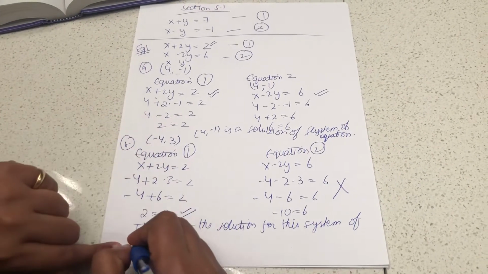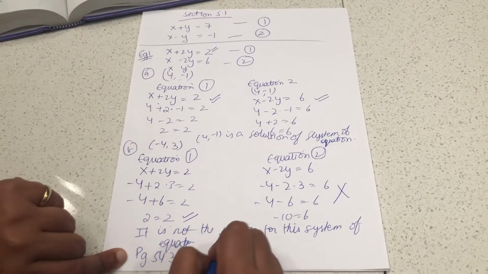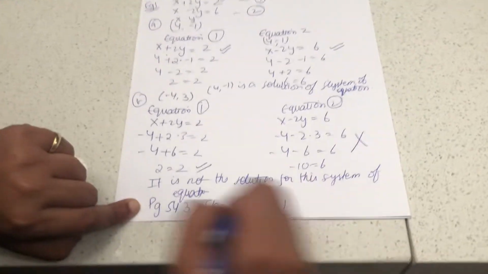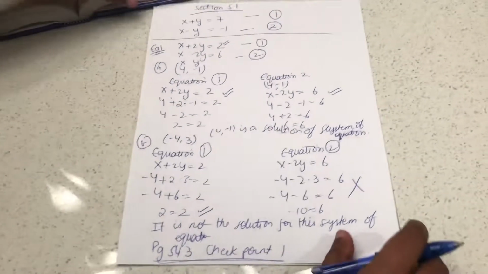After this, I want you to go to page 543, checkpoint 1. Try that. You will be able to do this. Okay.